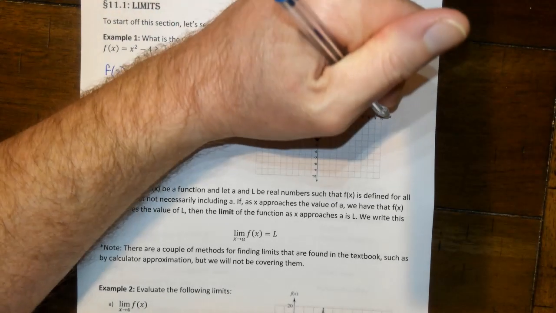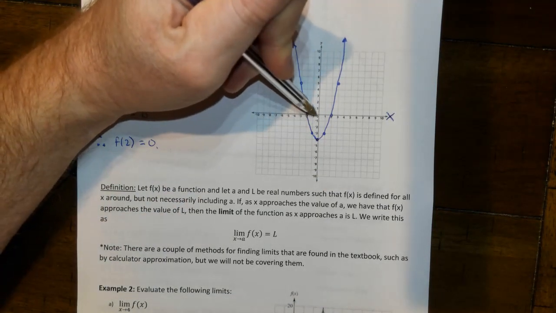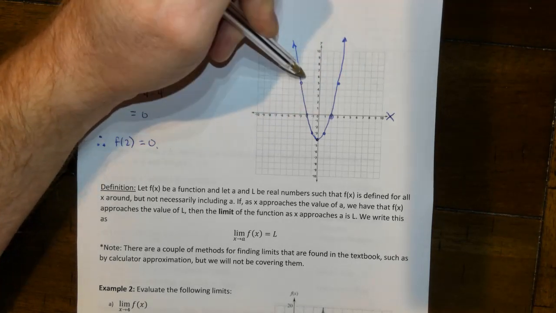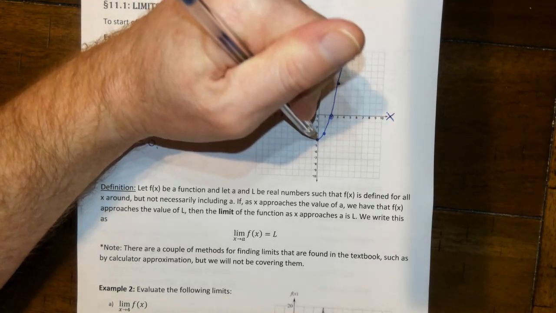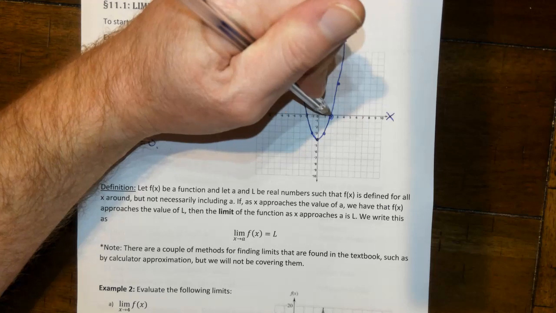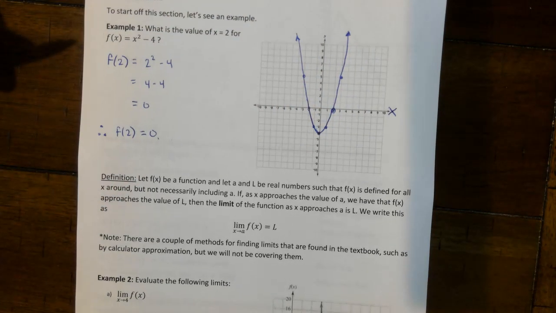As x gets closer and closer to 2, what's happening to the graph? Well, our graph is going down. At x equals 0, it's at negative 4. As we get closer and closer to 2, your function is going to 0. Which brings us to our first definition.